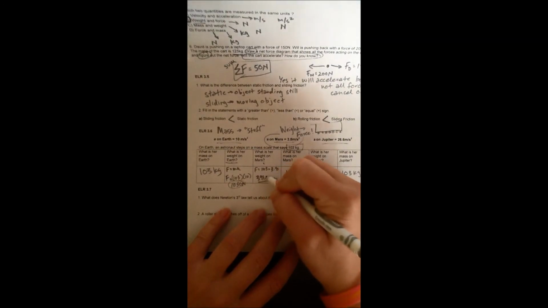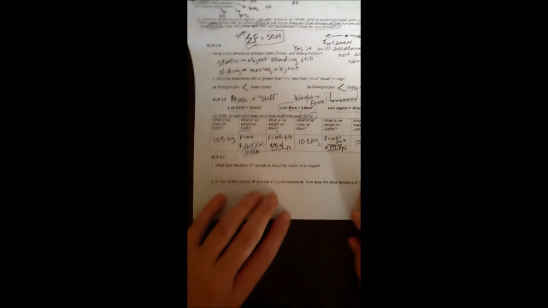So on Mars, it is 391.4, and on Jupiter, it's much greater. It's 2,739.8 newtons. Okay?